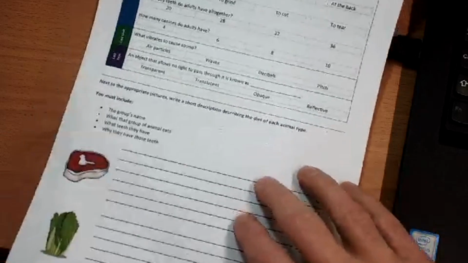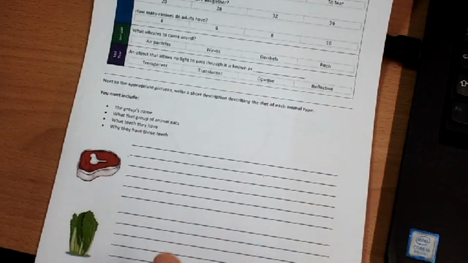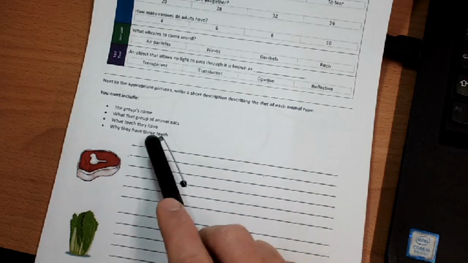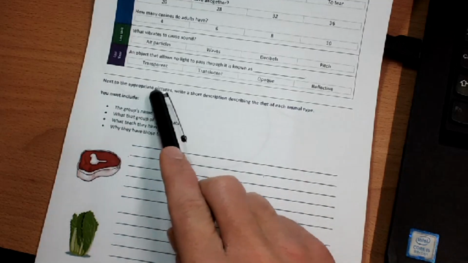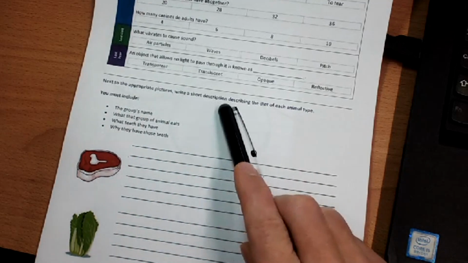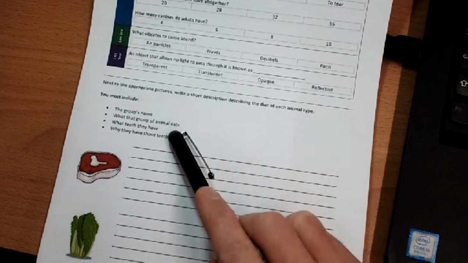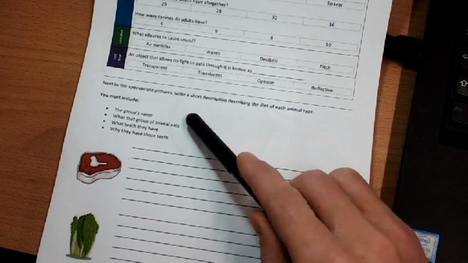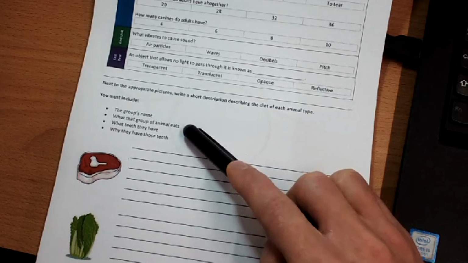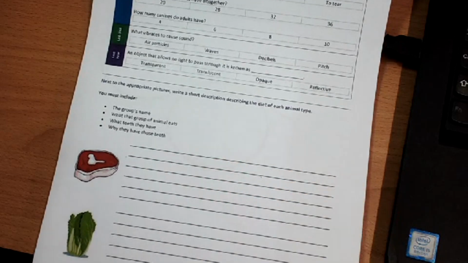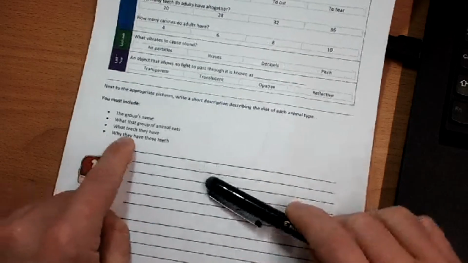Now, if you don't have the sheet, no problem at all. I'm just going to be using it to describe what the task is. So next to the appropriate pictures, write a short description describing the diet of each animal type. You must include the group's name, what the group of animals eats, what teeth they have, and why they have those teeth.